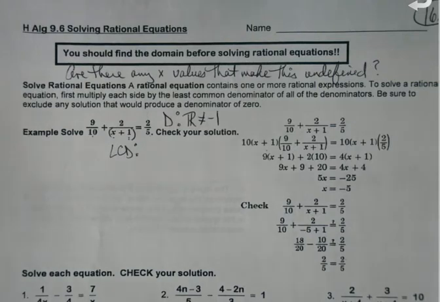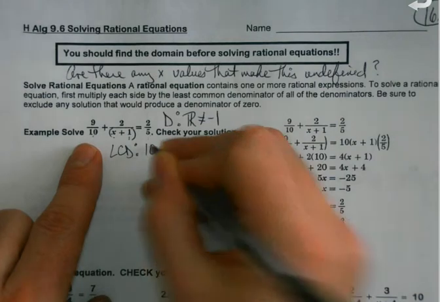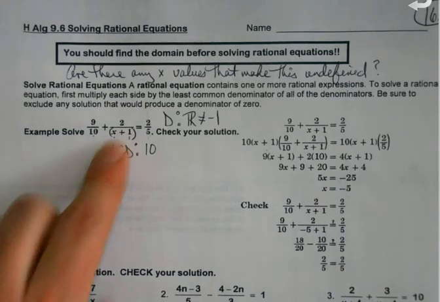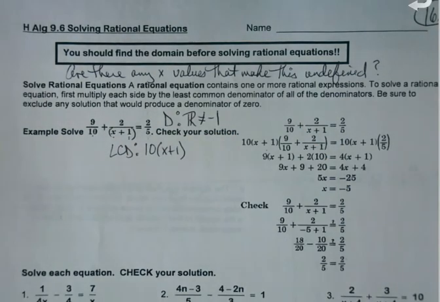I'm always looking at coefficients. If I'm looking at 5 and 10, my least common multiple would be 10. I don't have any single variable terms anywhere, but I do have a quantity. So if I were building this and I wasn't solving an equation, my least common denominator would be 10 times the quantity x plus 1.